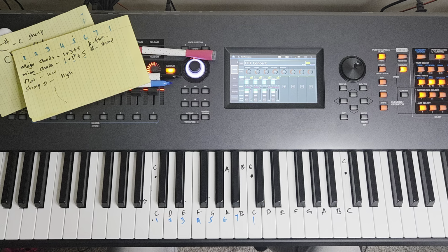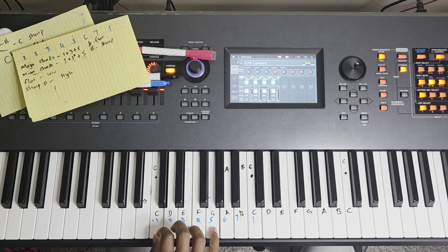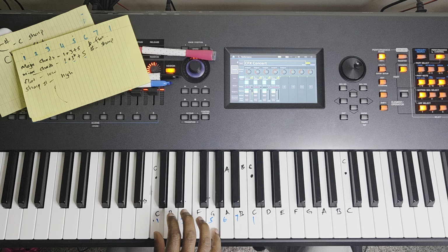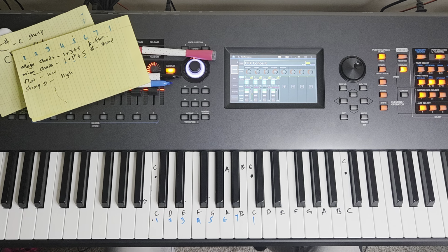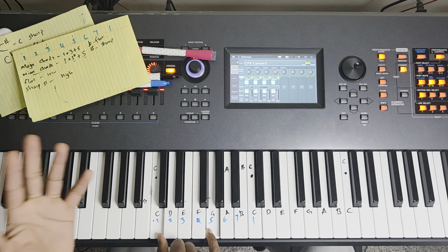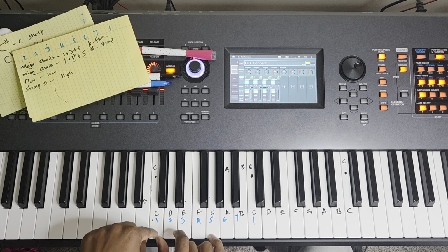You remember I told you to take 1 and 5 as the anchors, okay? 1 and 5. There's that note. I'll explain later why I told you to take 1 and 5 as anchors. Okay, so if you now want to define the type of chord you want, you add 3: 1, 3, 5.